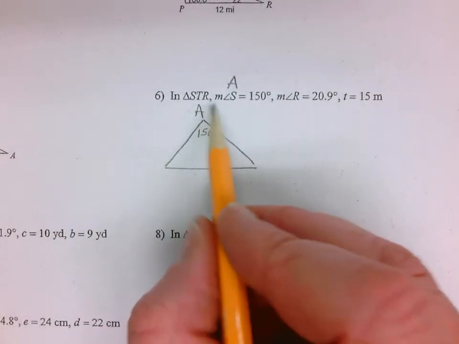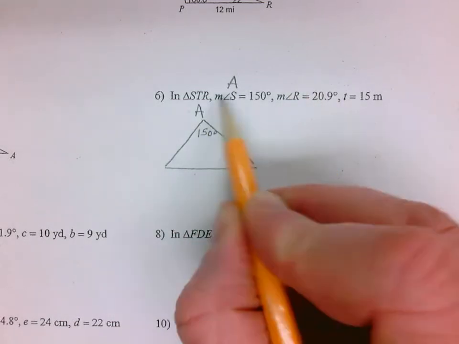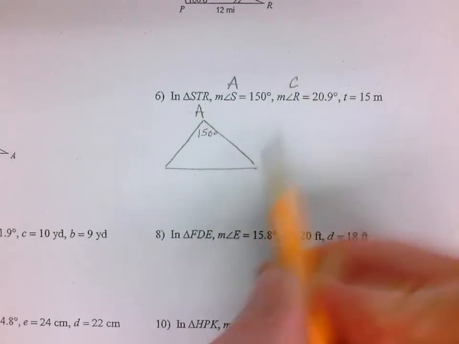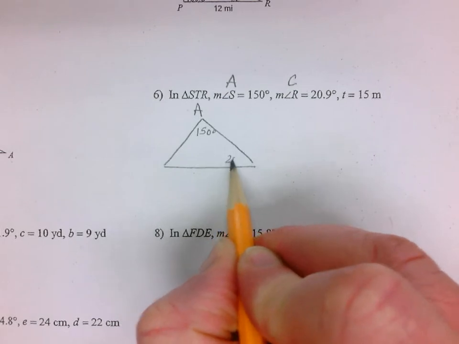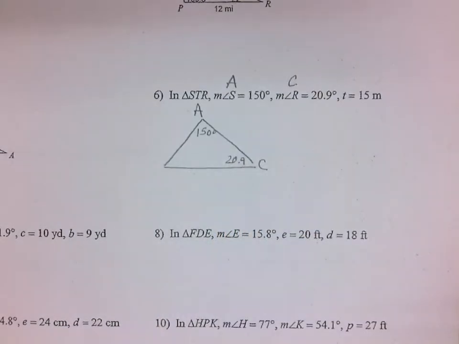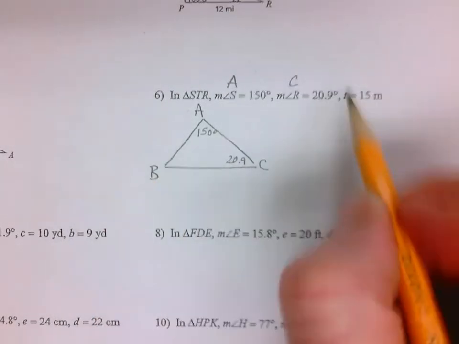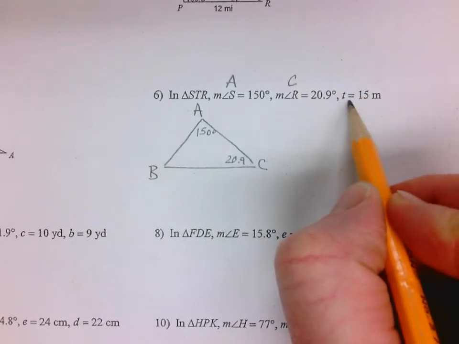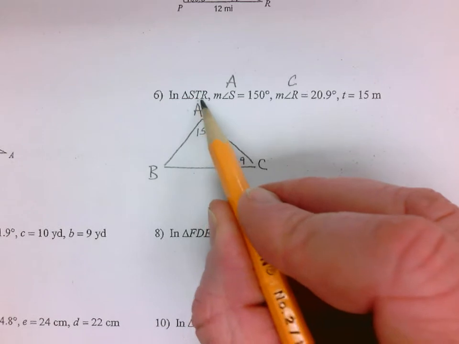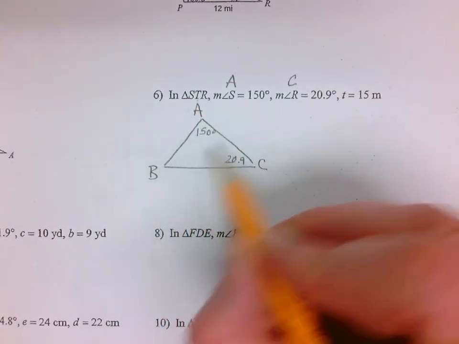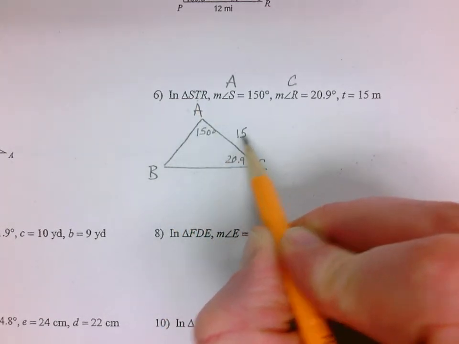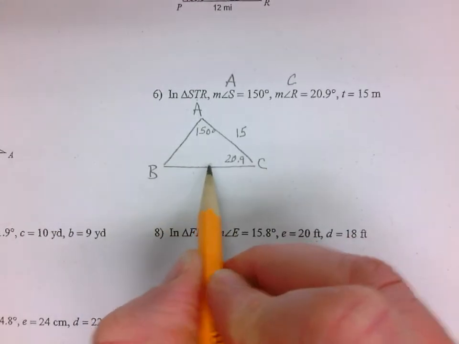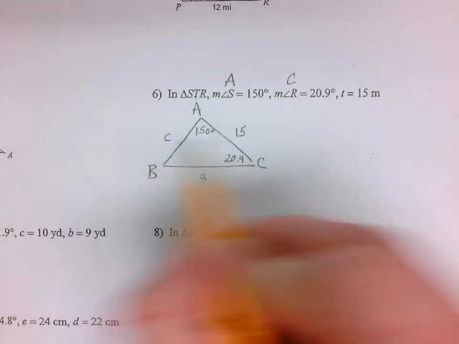Angle R, so instead of STR, I'm going to have ABC. So angle R would be 20.9, and that means this is B, and T is 15. So T is the same as the lowercase b. So little a opposite big A, little c opposite big C.